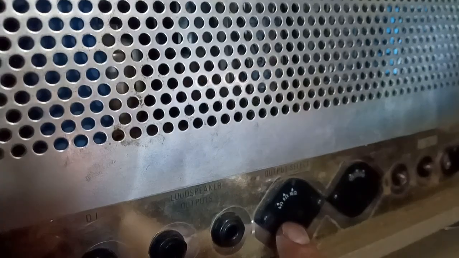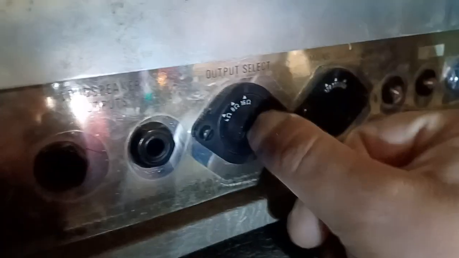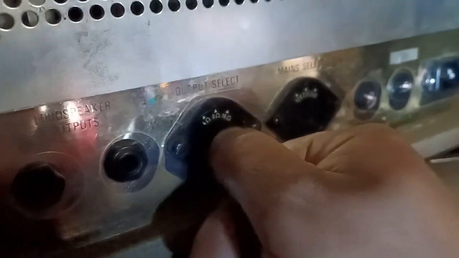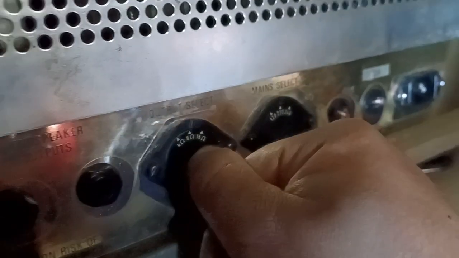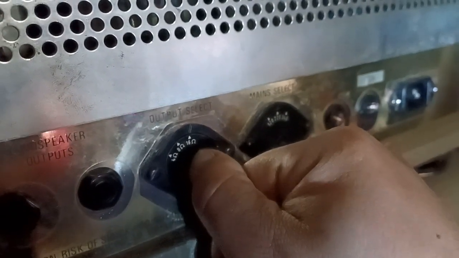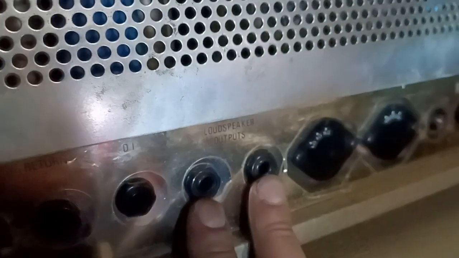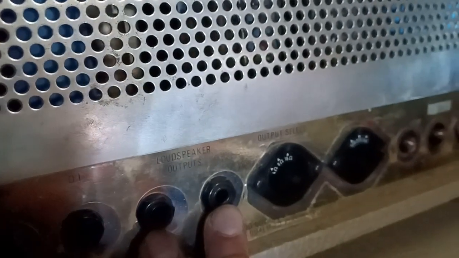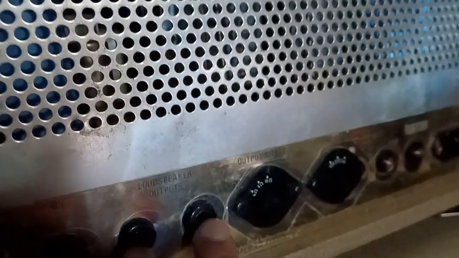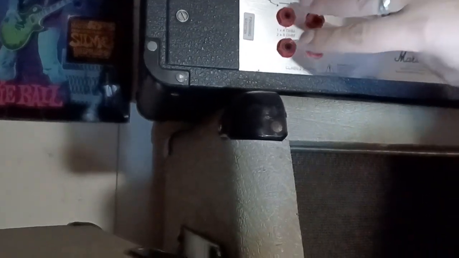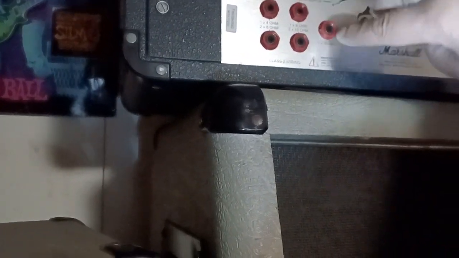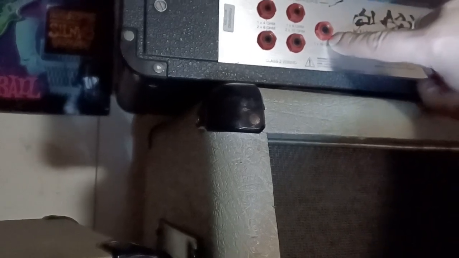Okay? Do you remember when you had a switch like this and you can set 8 ohm, 4 ohm? Okay? You just have these two outputs. Okay? Basically, these two outputs are those, or are this one.